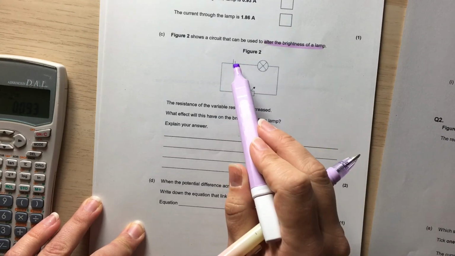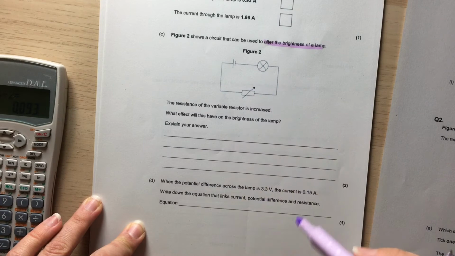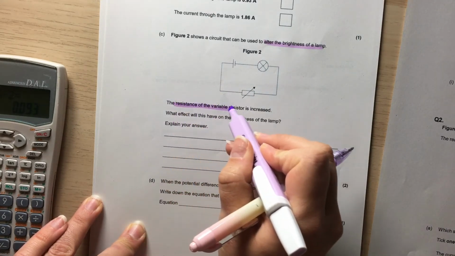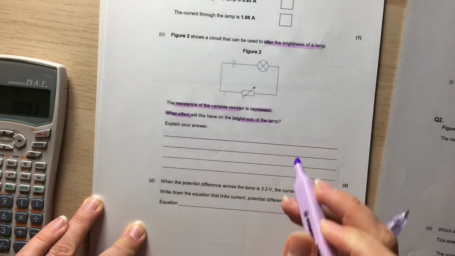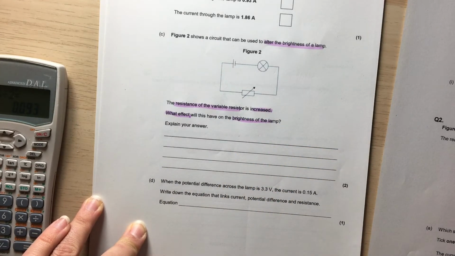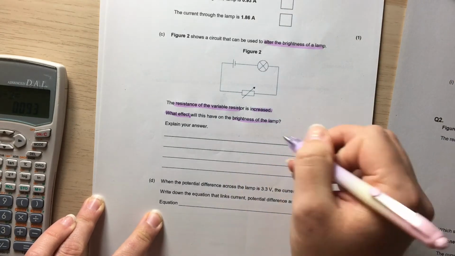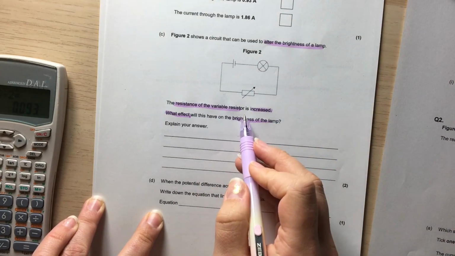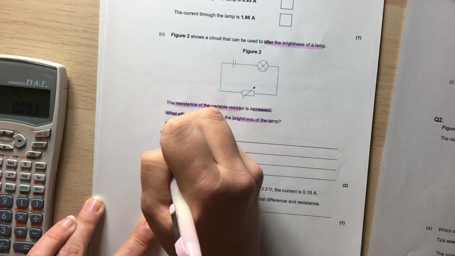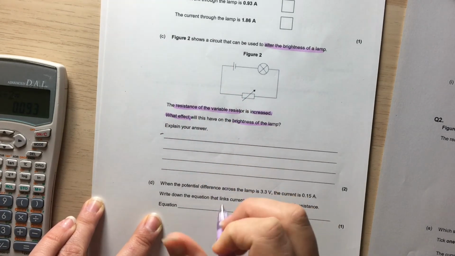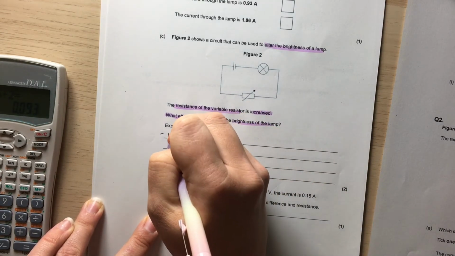Figure 2 shows that a circuit can be used to alter the brightness of a lamp. So we have a power pack or power supply, a lamp, and a variable resistor. The resistance of the variable resistor is increased. What effect would this have on the brightness of the lamp? So if we increase the resistance of the variable resistor, then the total resistance will increase, okay?